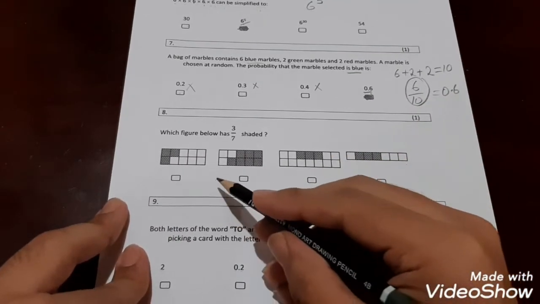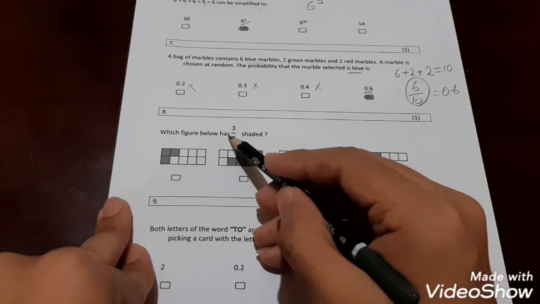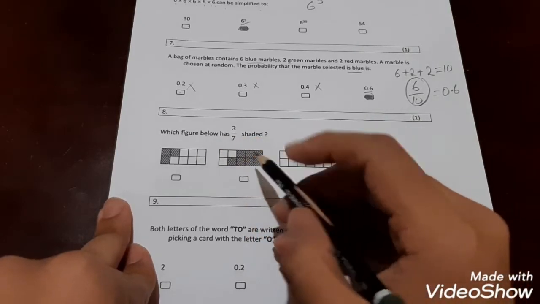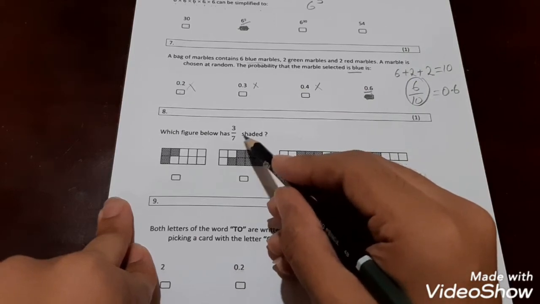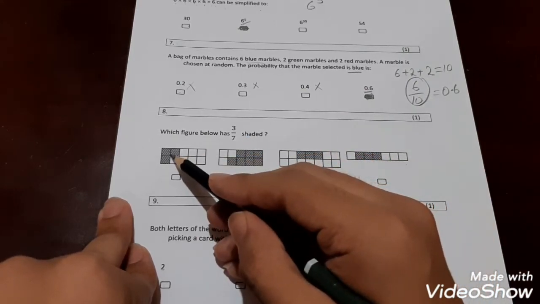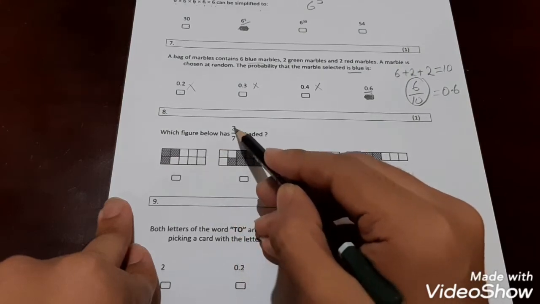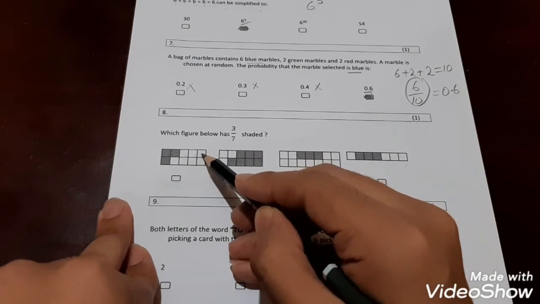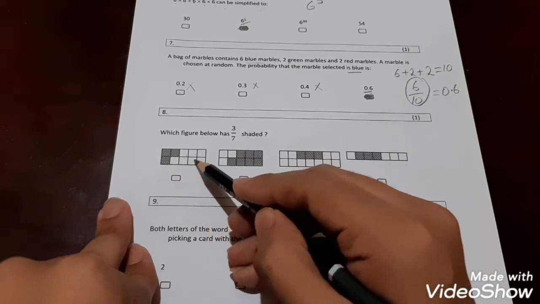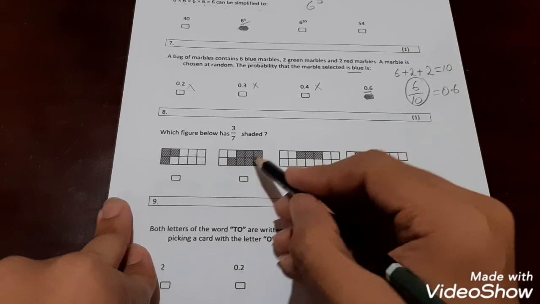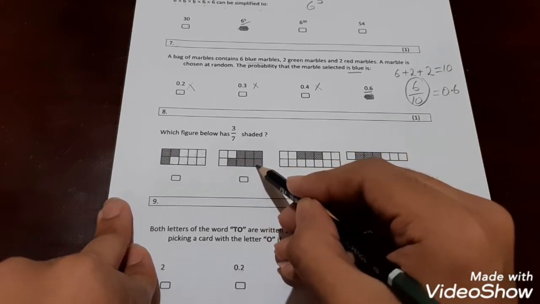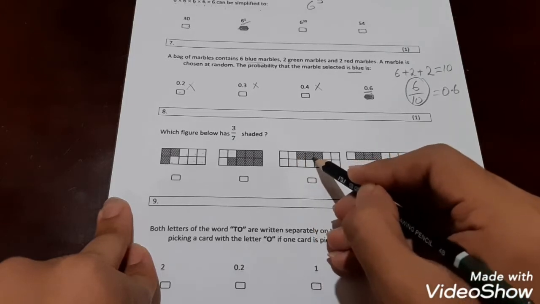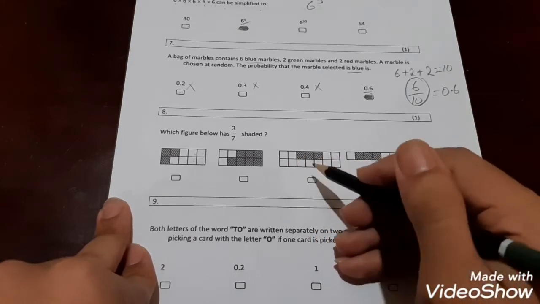Then question 8 states which figure below has 3/7 shaded. So this means 3 out of 7 is shaded. So total boxes are 7, out of which 3 are shaded. So in this there are 1, 2, 3, 4, 5, 6, 7, 8, 9, 10. This is wrong. Over here it is again 10, which is also wrong. Then over here it is 3, 4, 5, 6, 7, 14, which is also wrong.